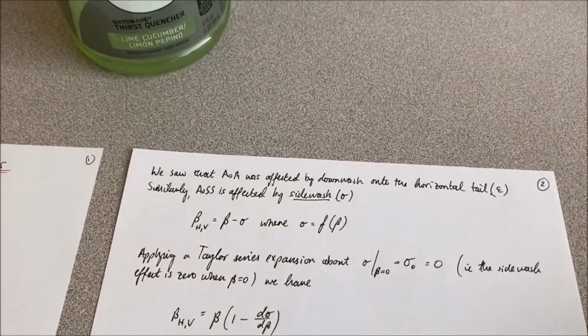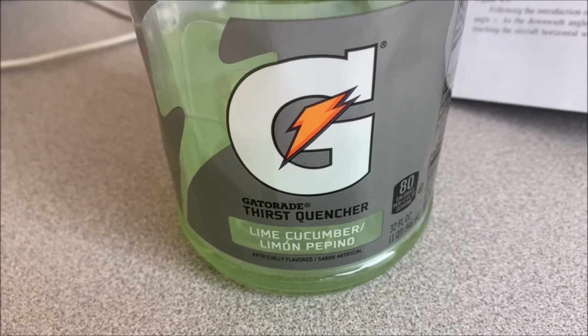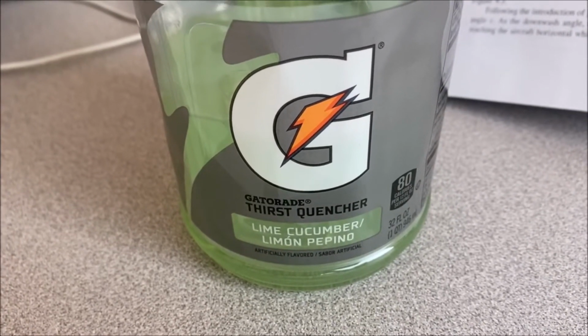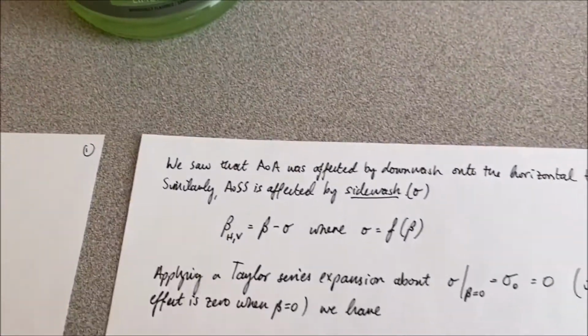Oh, and by the way, I'm on the lime cucumber Gatorade today, which of course is the second best Gatorade flavour after the green apple one.